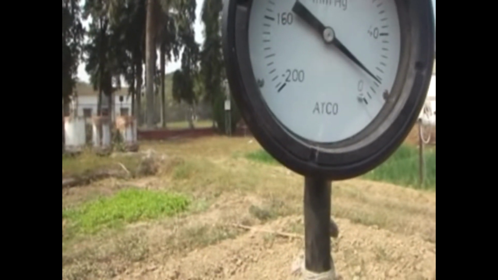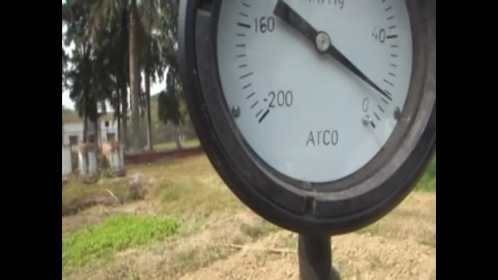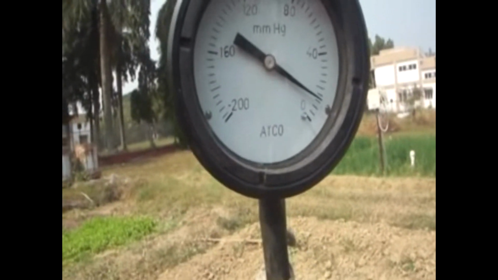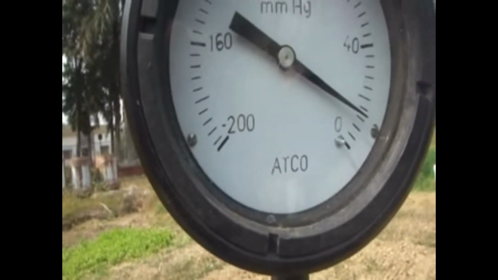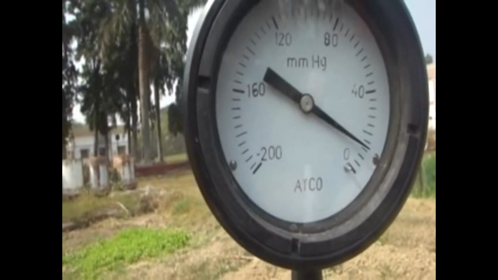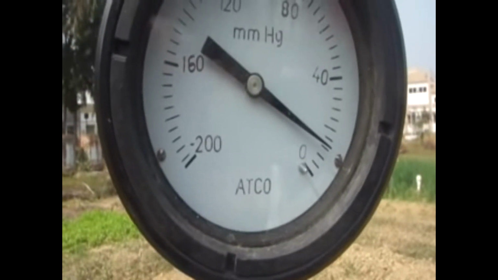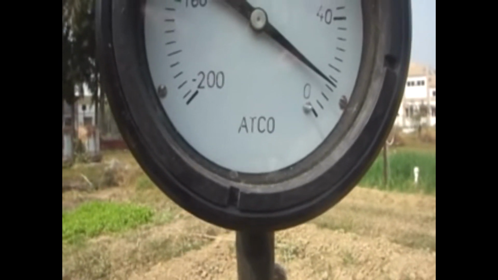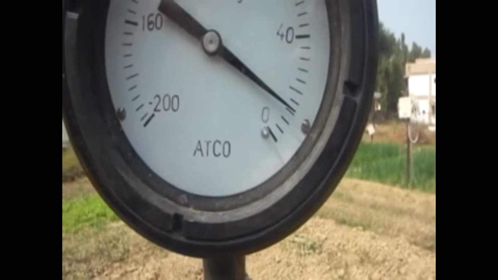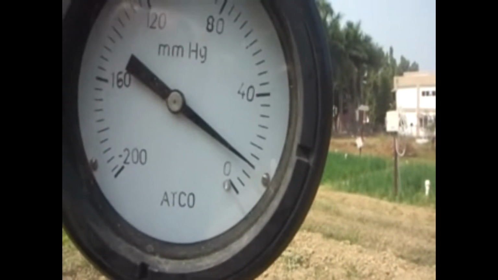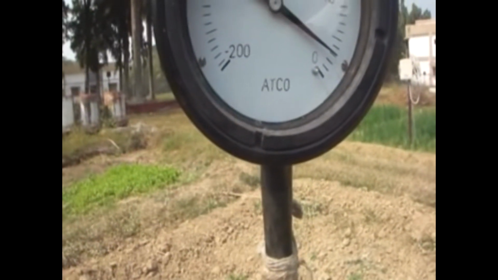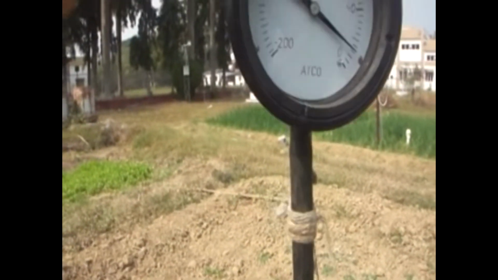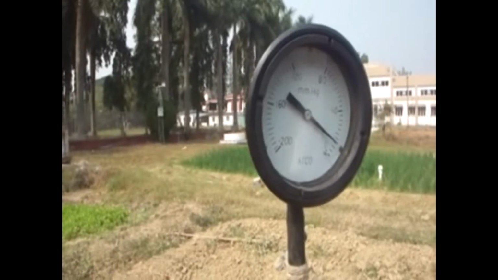So maximum is near about 13. Just wait. 1.13. It reached a maximum of 13 and now it is reducing slowly. See, reduced to 12. It has reached exactly 12 and slowly it will reduce. So this is the right time. We need to remove everything and find out the depth of the front.